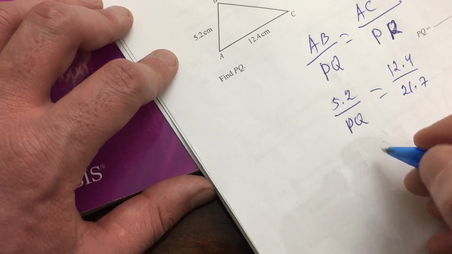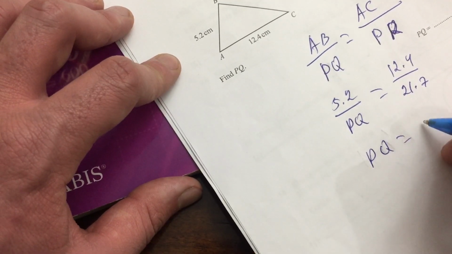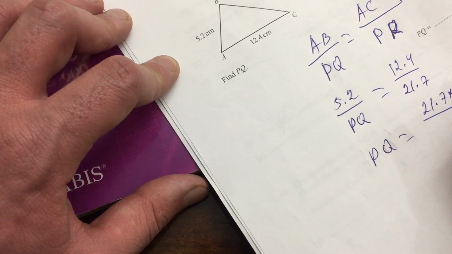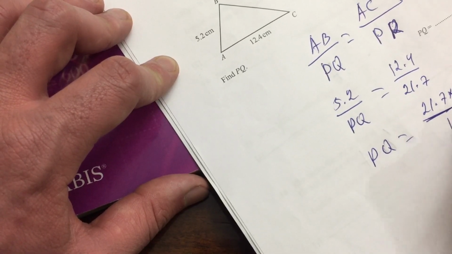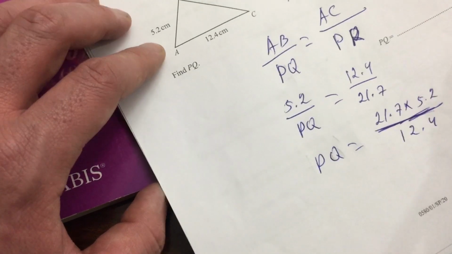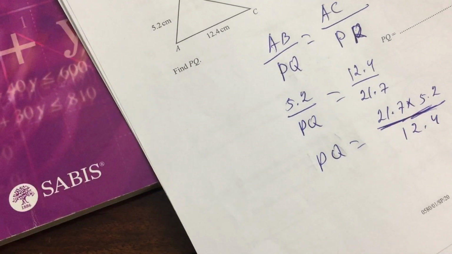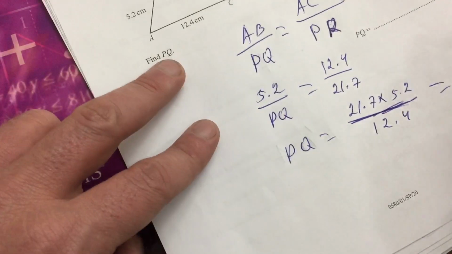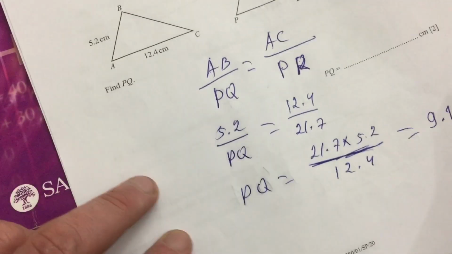Cross multiplication: PQ equals 21.7 multiplied by 5.2 over 12.4. Calculate: 21.7 multiplied by 5.2 over 12.4 equals 9.1.